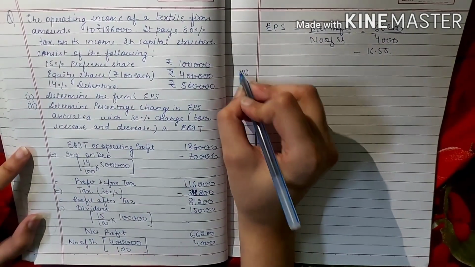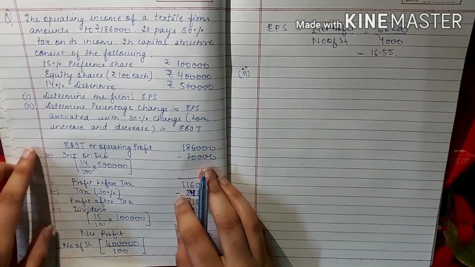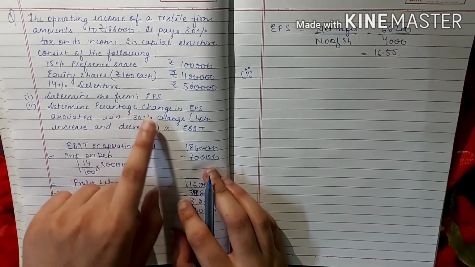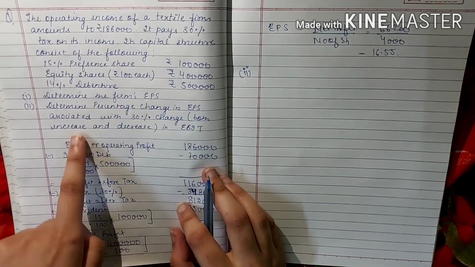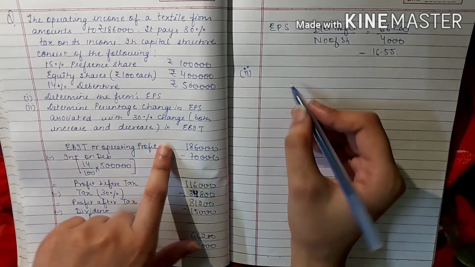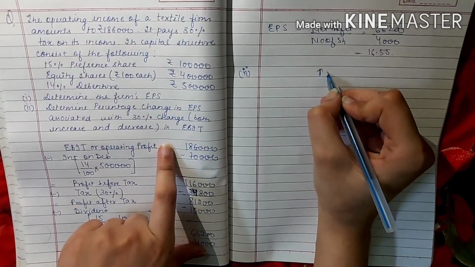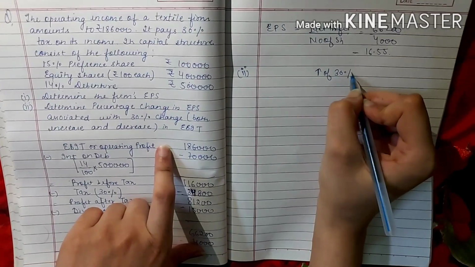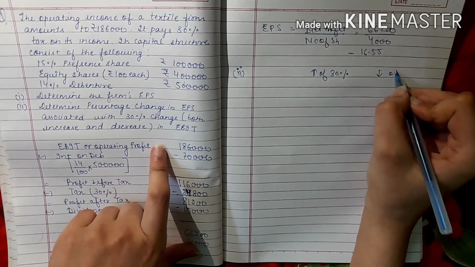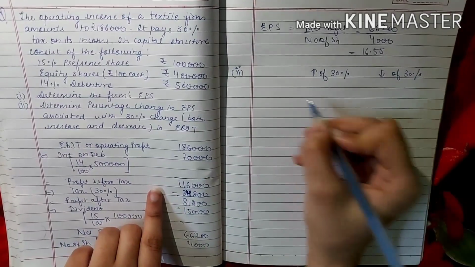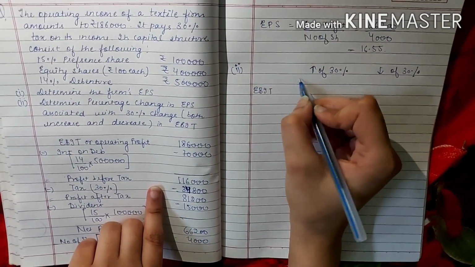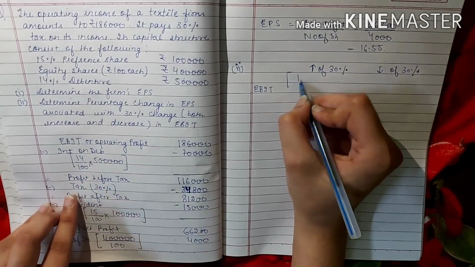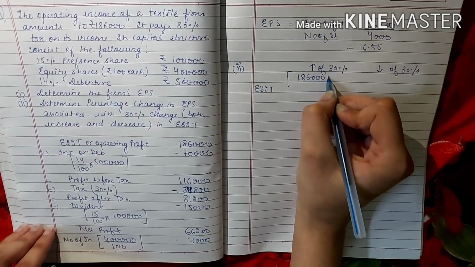Now solving second part. You have to determine percentage change in EPS associated with 30% increase, both increase and decrease in EBIT. So increase of 30% and decrease of 30%. So EBIT, earlier it was 186,000.